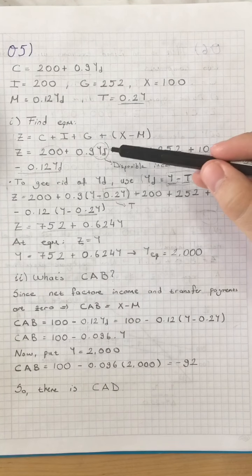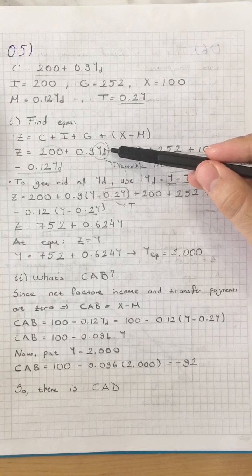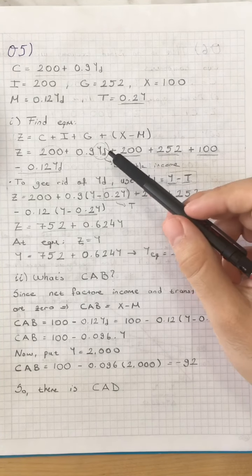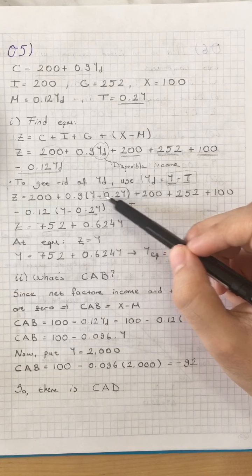But you see here, this is not Y, this is not national income, this is actually disposable income. To convert disposable income into national income, we have to use this equation. What this equation tells us is that once we subtract the taxes from national income, we find the disposable income, because disposable income means the income that consumers can spend. Since you cannot spend the taxes, you have to pay taxes to the government. You subtract taxes from national income, so you find the disposable income. So we just convert YD to Y minus taxes.